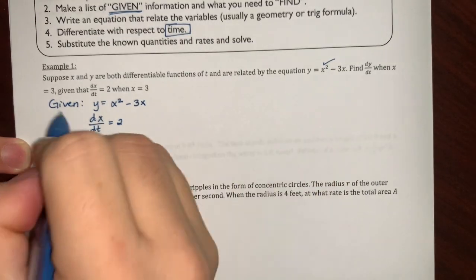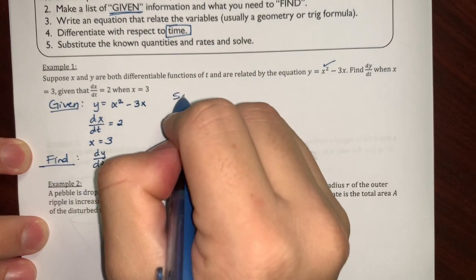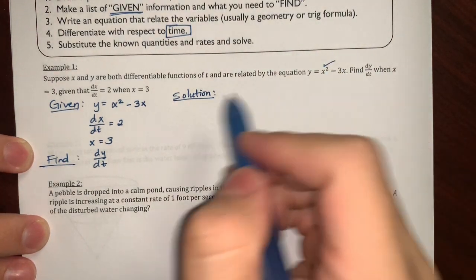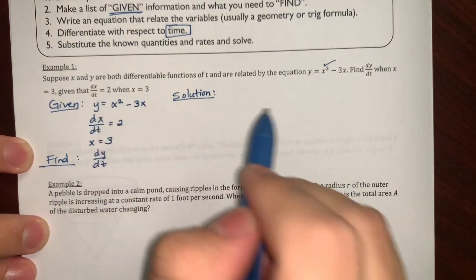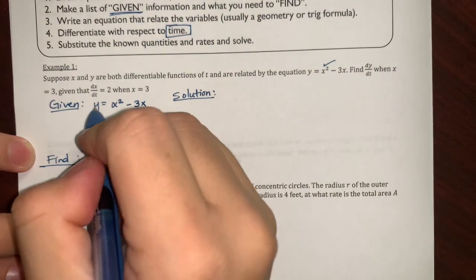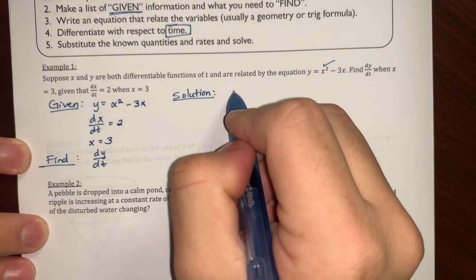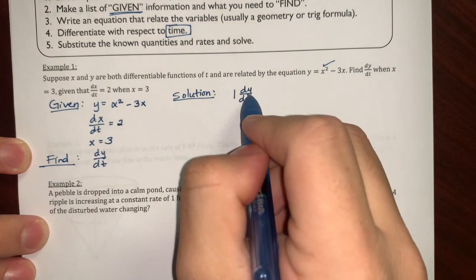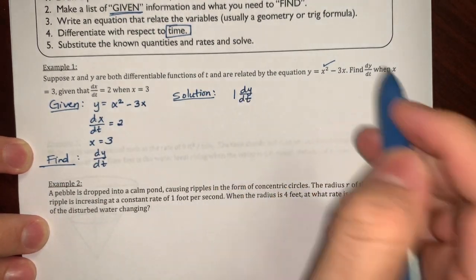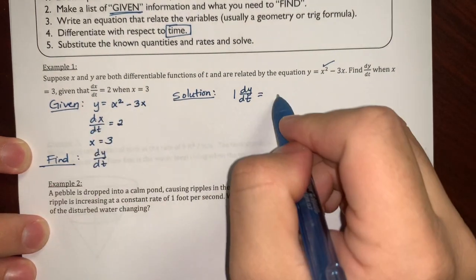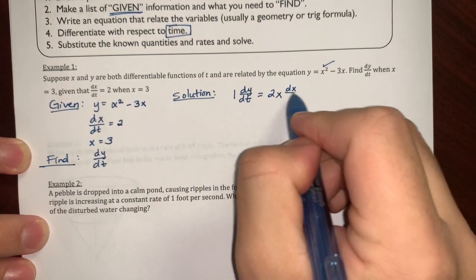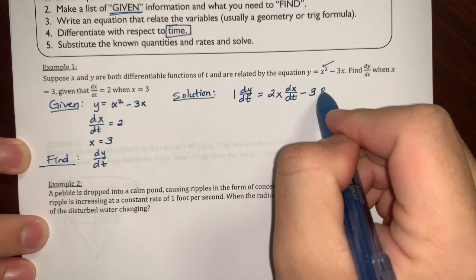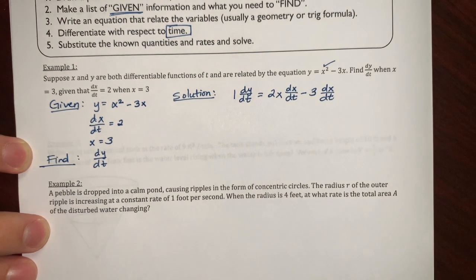So that's our given, that's our find, and I'm going to go ahead and write the solution right here. As far as the solution is concerned, we need to get our original equation, y equals x squared minus 3x, and then differentiate it. So when we take the derivative of y, that's 1 dy/dt. Again, every time you take the derivative of a variable, you're multiplying it by its derivative with respect to time. So dy/dt is equal to, x squared is going to be 2x dx/dt, minus the derivative of negative 3x, which is 3 dx/dt.